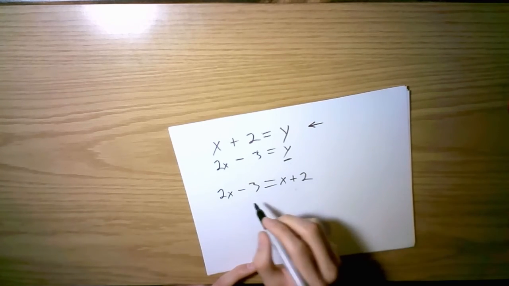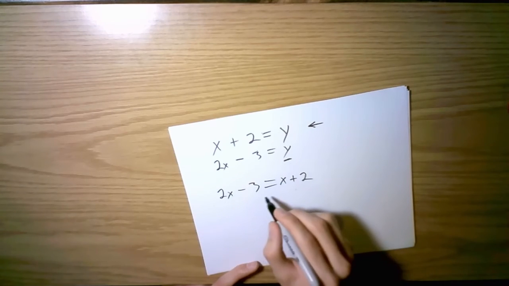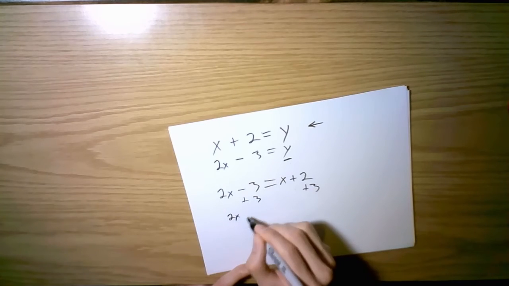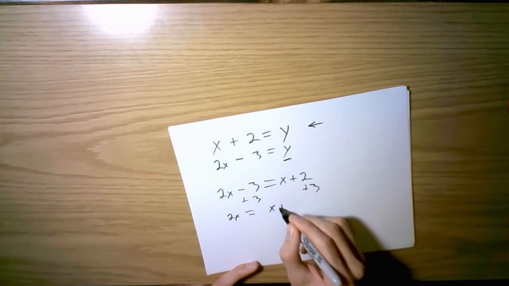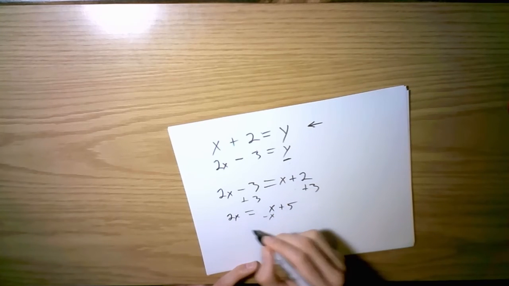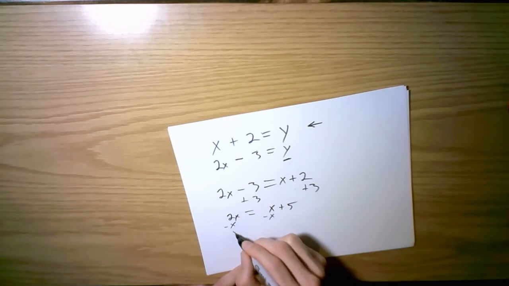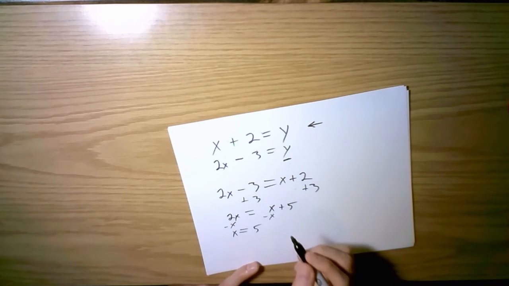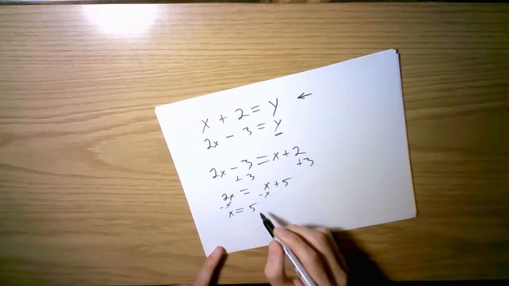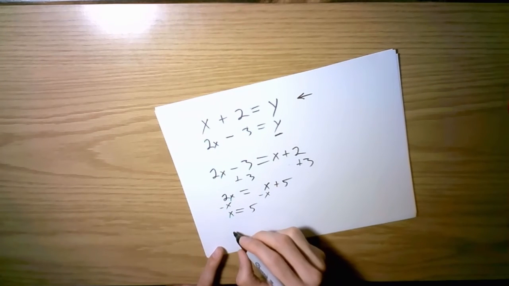And now it's just the algebra equation to solve for x. Plus 3 to both sides. We got 2x equals x plus 5. Then we can subtract x from both sides. We got x equals 5. Okay, so now we gotta solve for y. So we know what x equals now, so we can substitute that in here and solve for y.